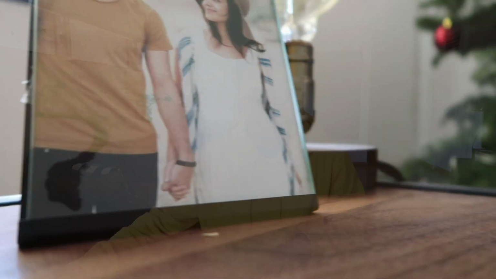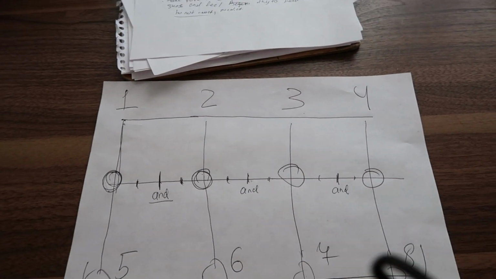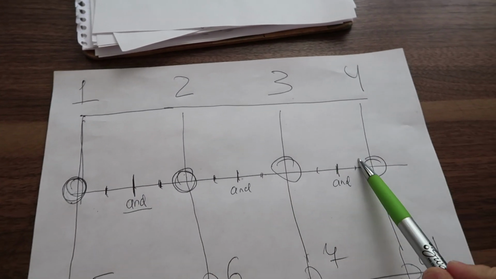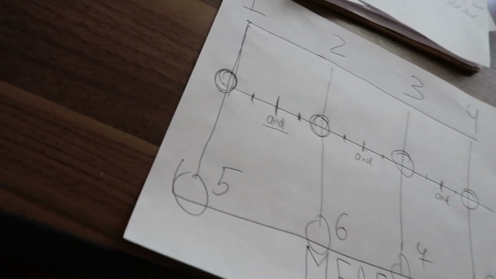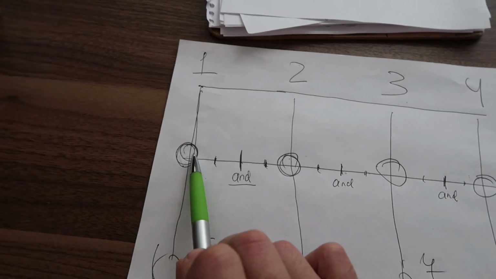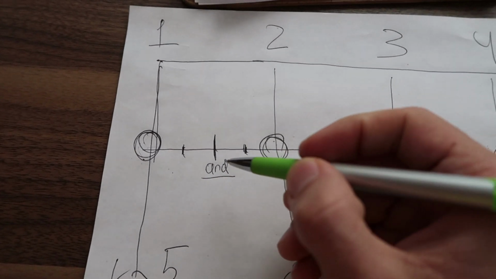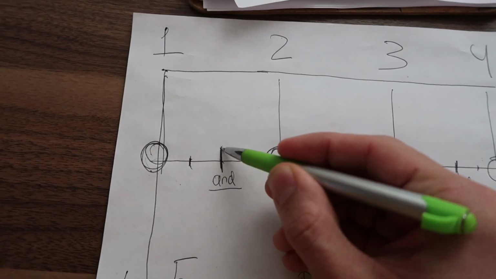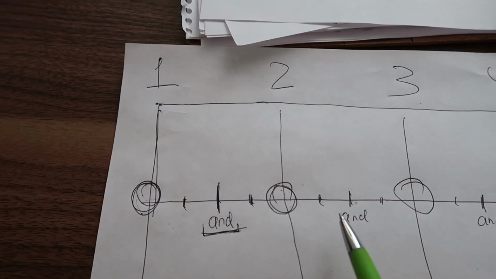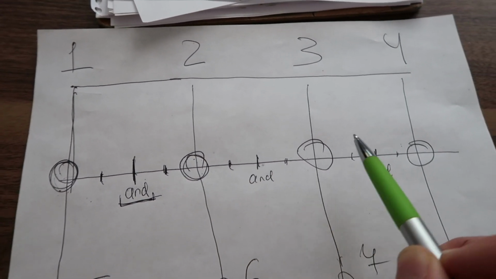So far we've figured out that we have four beats: 1, 2, 3, 4. That all makes a measure. Now I'm going to take two beats, 1 and 2, and in the distance between them we're going to create a half beat, which is called "and." So it's going to be 1 and 2 and 3 and 4.